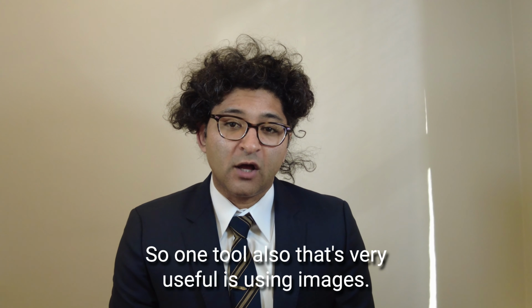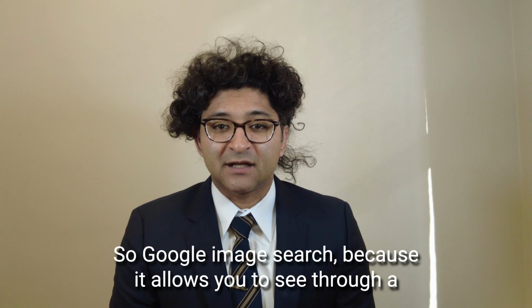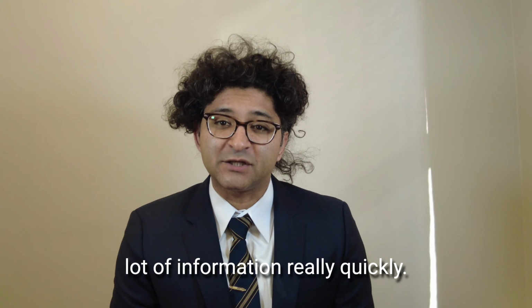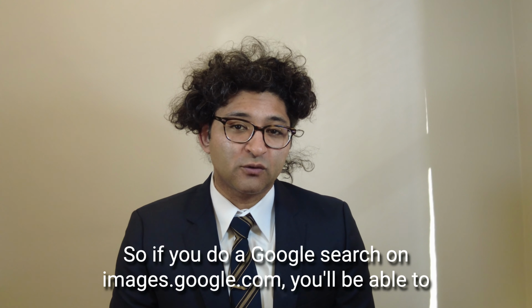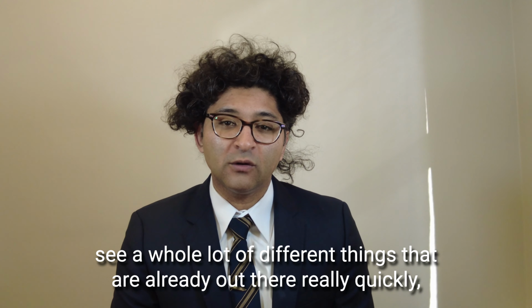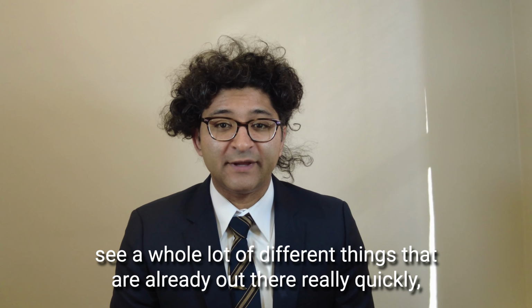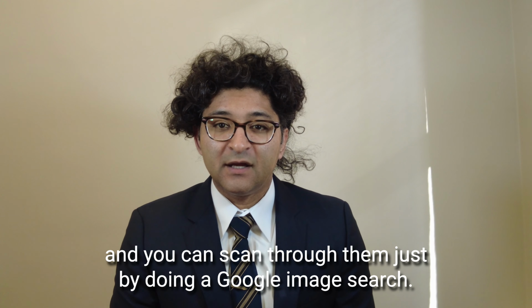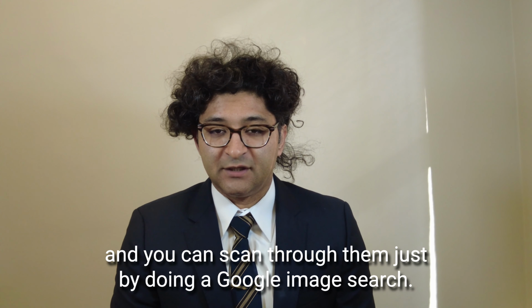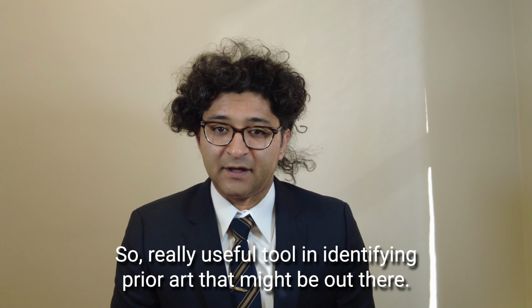So one tool also that's very useful is using images, so Google image search, because it allows you to sieve through a lot of information really quickly. So if you do a Google search on images.google.com, you'll be able to see a whole lot of different things that are already out there really quickly, and you can scan through them just by doing a Google image search. So really useful tool in identifying prior art that might be out there.